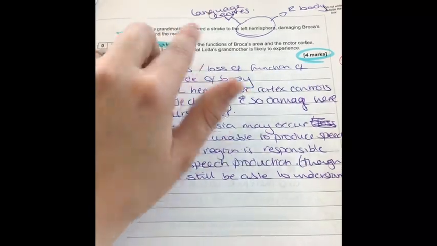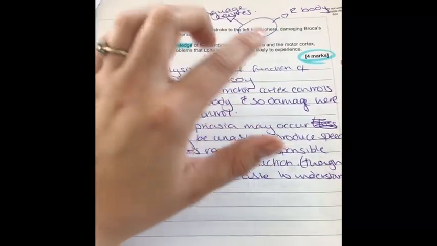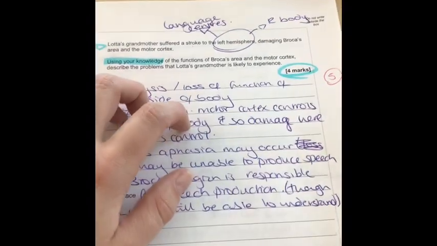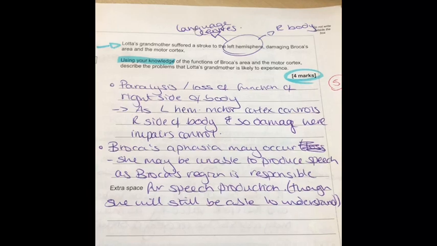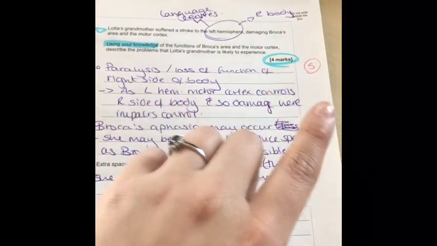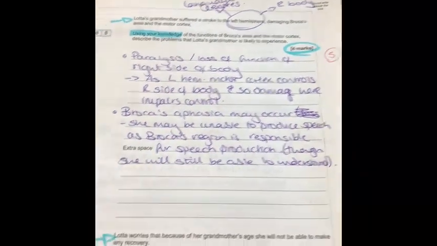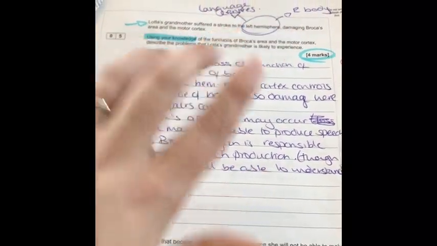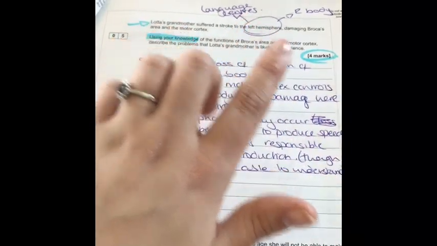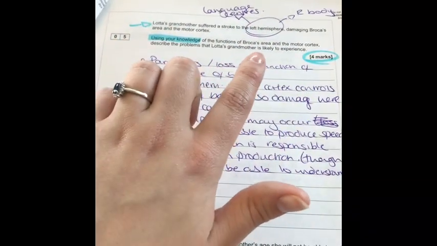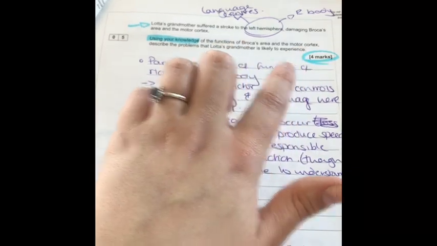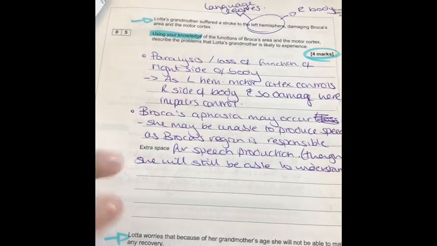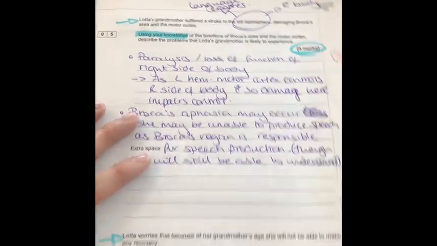Now, right from the beginning, straight to the left hemisphere, I'm already thinking, and I'm going to scribble this down, okay, so left hemisphere, well, that controls right body. That's where my language centers are. They're probably going to ask me something about this. Again, 4 marks. I'm going to spend 5 minutes on this, and I'm going to put together a little answer that addresses those 2 things that came to my mind immediately. 4 marks, those 2 are the most obvious things. It says here about Broca's area and the motor cortex. That confirms that it's about these 2 things. And so I'm going to spend about 2 marks talking about this and 2 marks talking about Broca's aphasia.